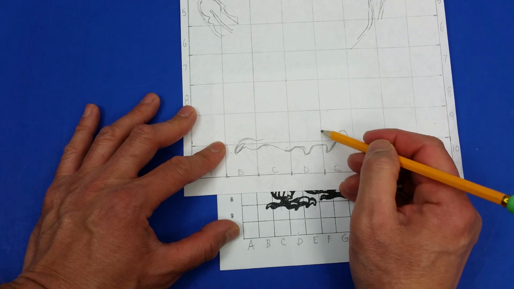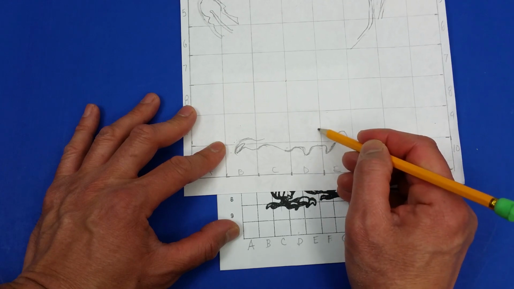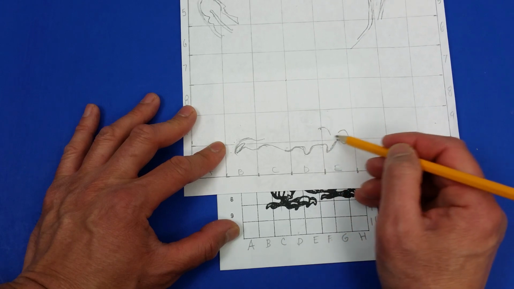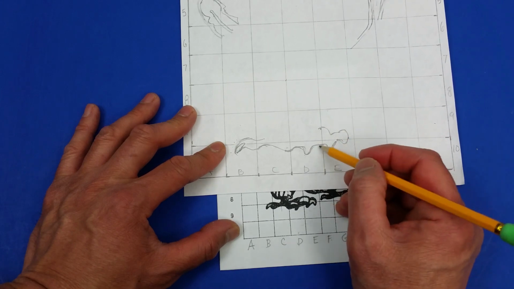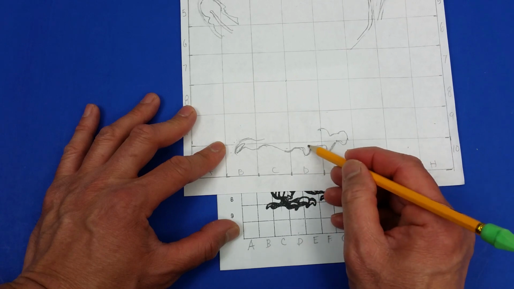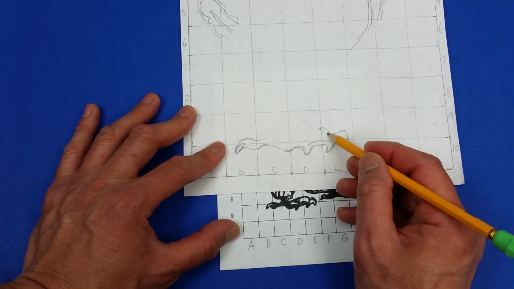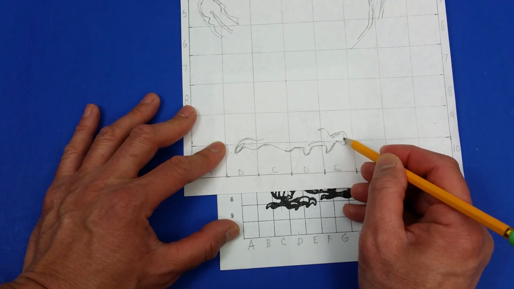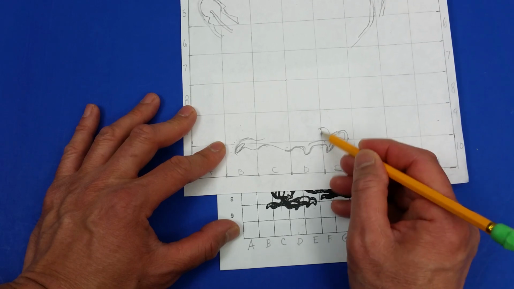And I know this part is right here, so I want to put a dot right there so I can just draw that line. All right. Then you would double line everything as you see. And this is the point where you're just filling in the rest of your details.